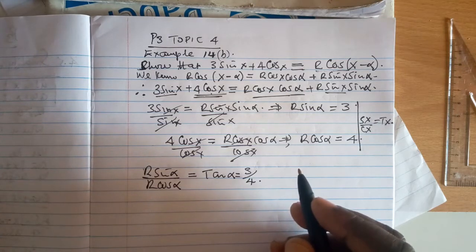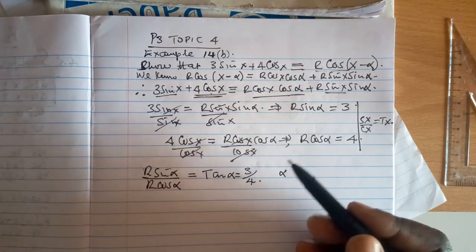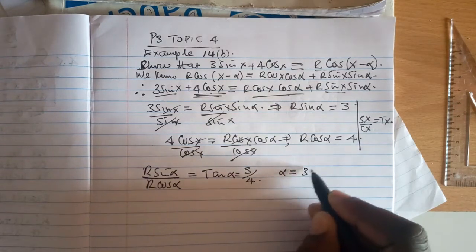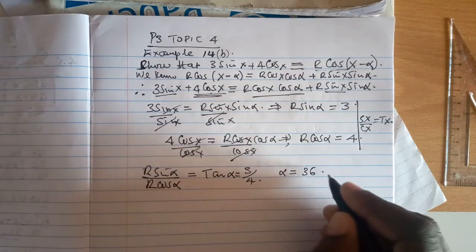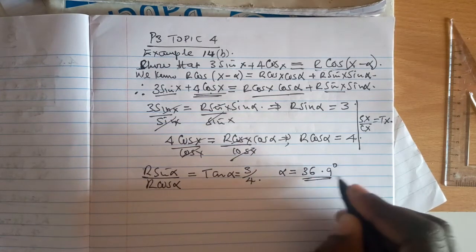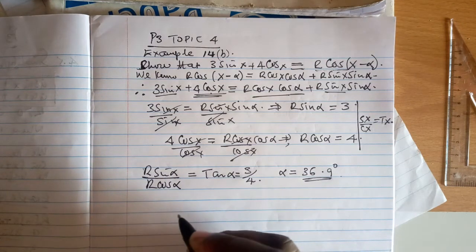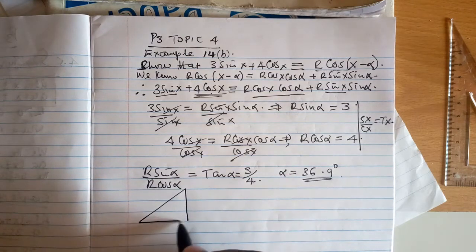And if you move along with your calculator, you will realize that alpha, or rather shift tangent 0.75, is going to give you 36.9 degrees. So easily, if that is true, then we can go back to the trigonometric triangle.